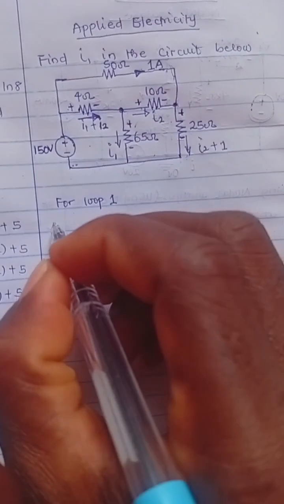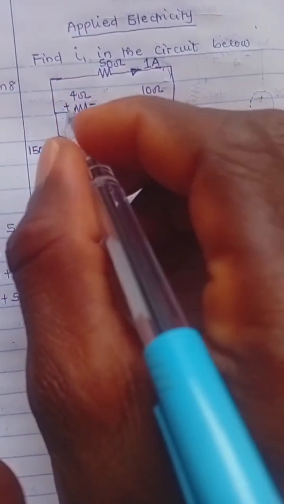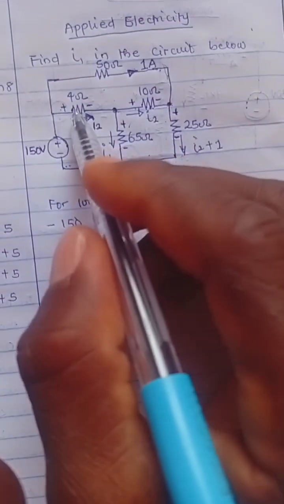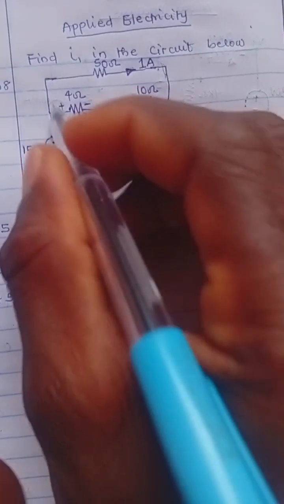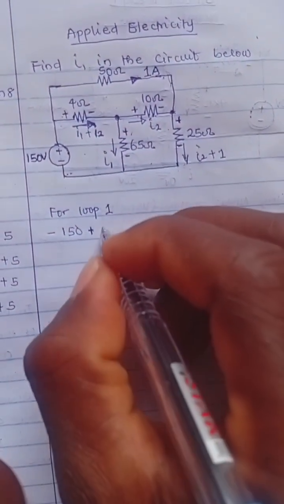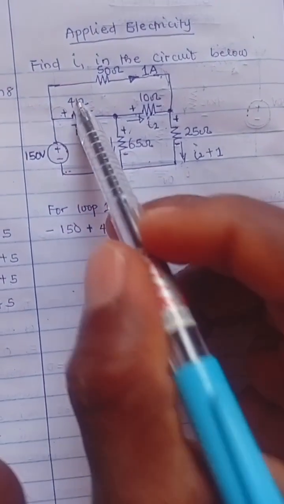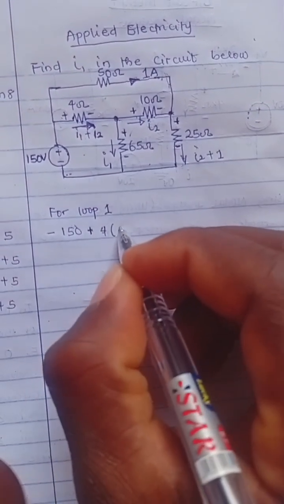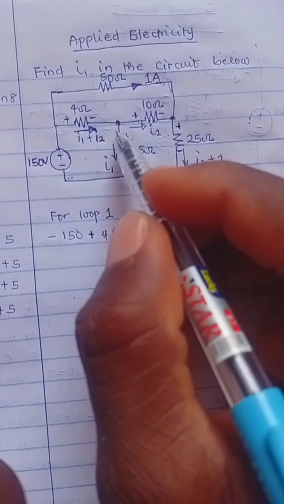So by KVL, we apply KVL to this loop. This is minus 150 volts. That's this very one. Next in line is this 4 ohm resistor. What's the value of the voltage drop across this 4 ohm resistor? What's the polarity? It is positive because we encountered a positive sign. Then what would be the voltage drop? Voltage drop is resistance times current, and the resistance is 4. Current is I1 plus I2. Then I'm done with this.